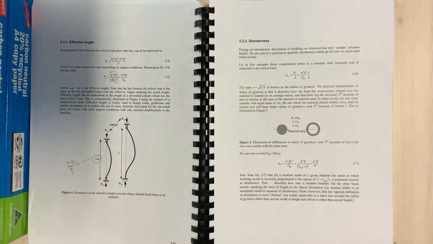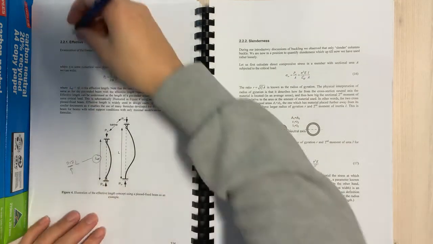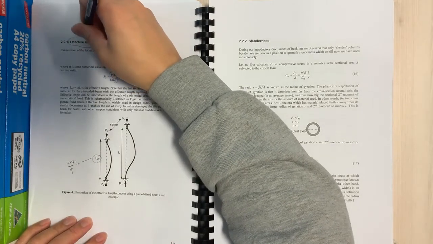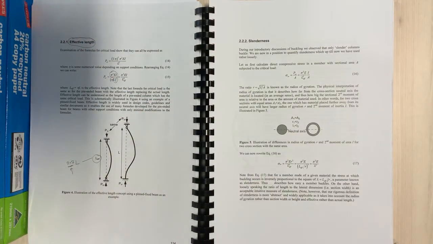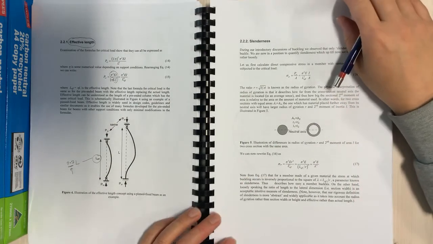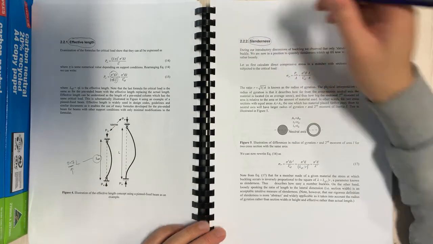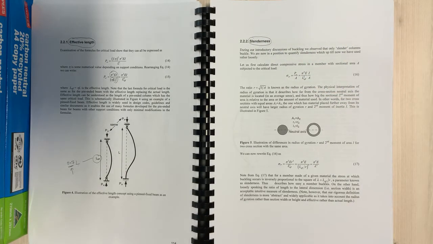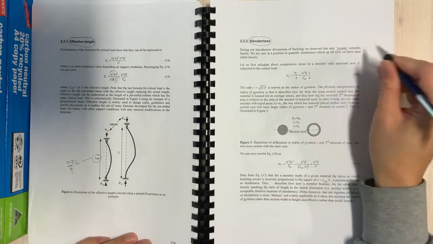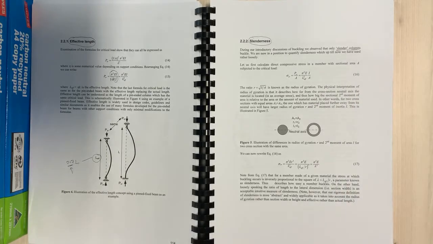Right. Okay, so that explains this terminology called effective length. There's now another terminology which we're going to be talking about, and that is going to be called slenderness. So we said before in our discussions when we set the model that only slender columns or long columns are going to be prone to buckle. We now want to be able to define what this term slenderness is.